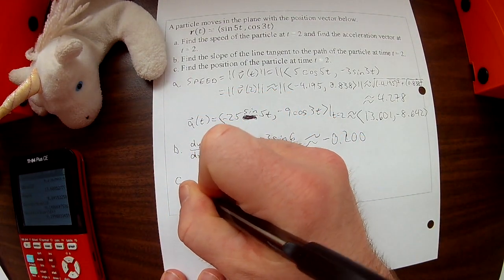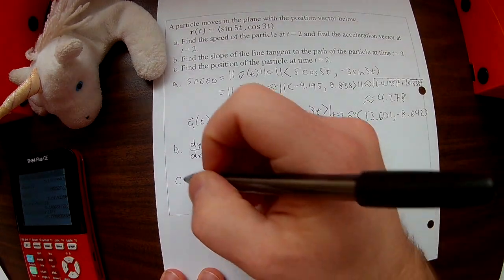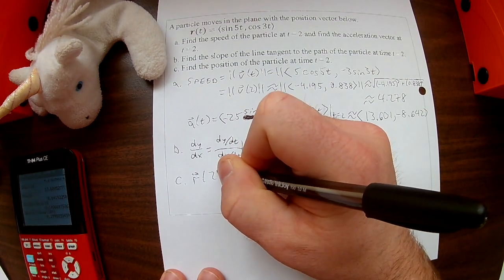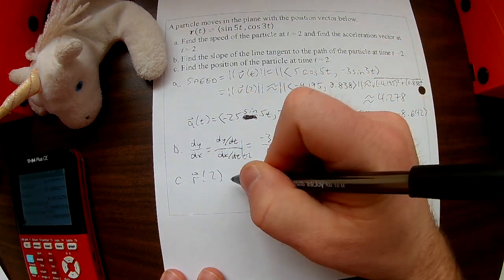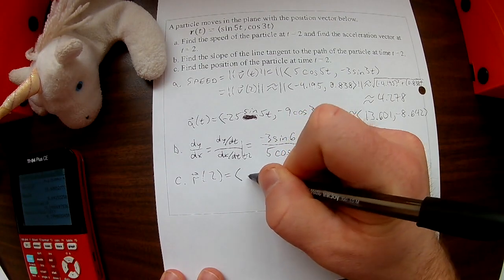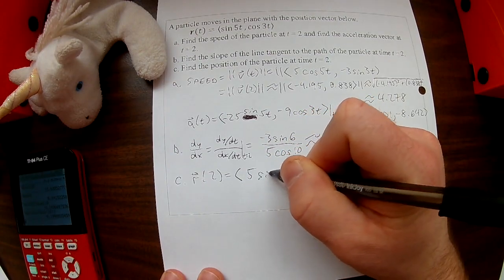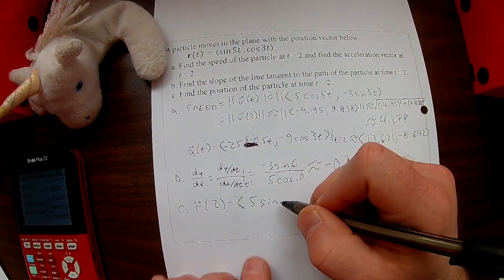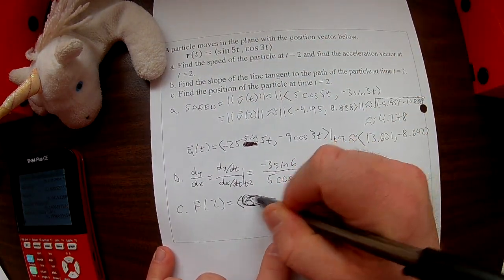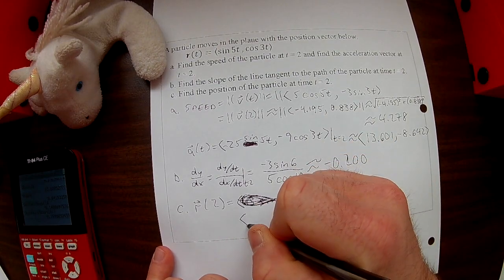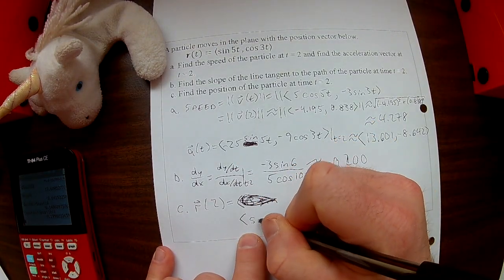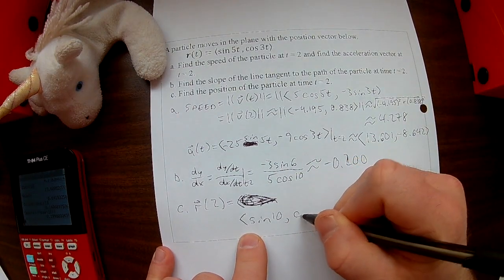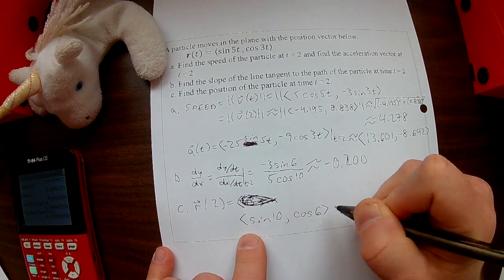Look in here, part C. Find the position of the particle. Oh man, it couldn't be that easy. R of 2 is just going to be equal to, I'm just going back up to the position vector right here, so sine of 5 times 2, sine of 10, comma, cosine of 3 times 2, so cosine of 6.